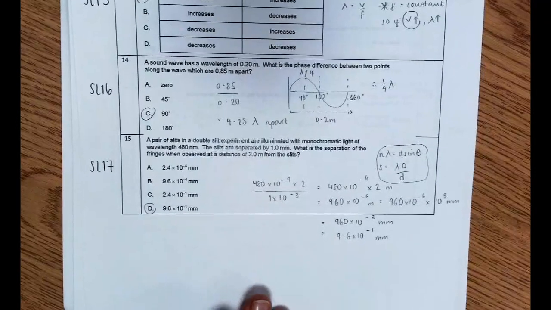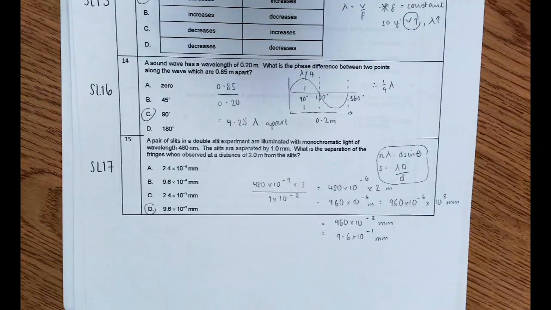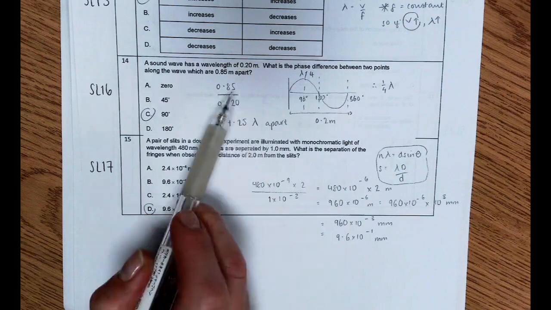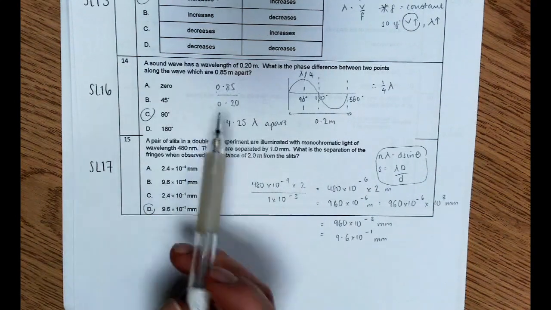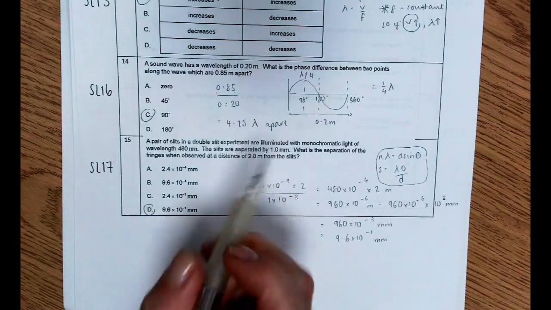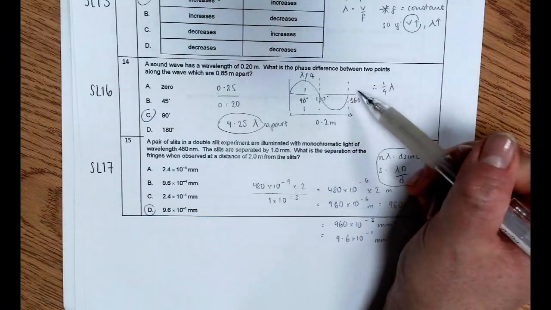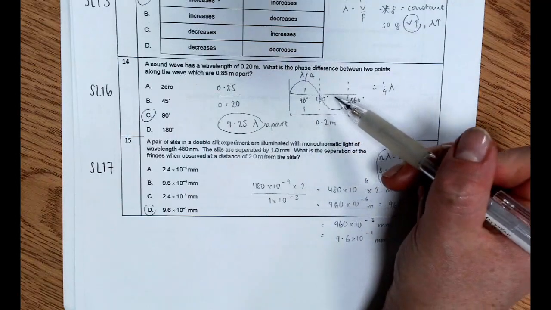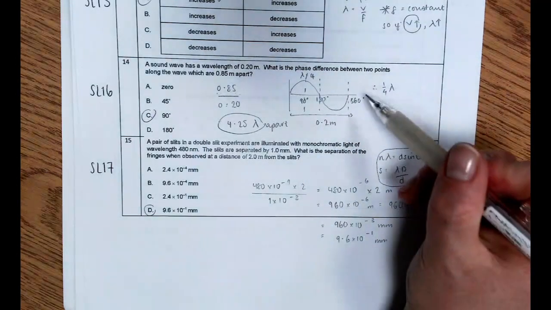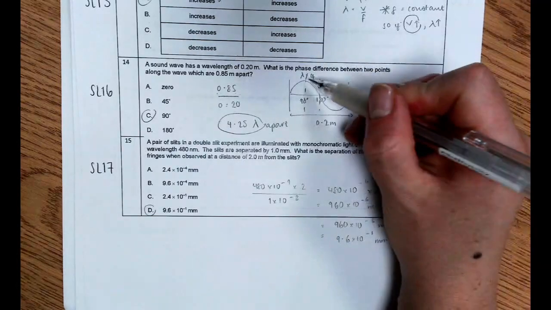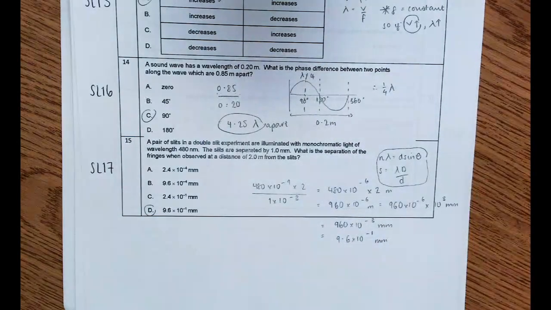Question 14. A sound wave has a wavelength of 0.2 meters. What is the phase difference between 2 points along the wave which are 0.85 meters apart? So I take the distance between my 2 points, I divide it by the total wavelength, and I therefore know that the 2 points are 4 1/4 wavelengths apart. Okay. If I then look at this diagram and I map out my different phase points, I can see that 1/4 of a wavelength corresponds to a 90-degree phase shift, and so I choose answer C.